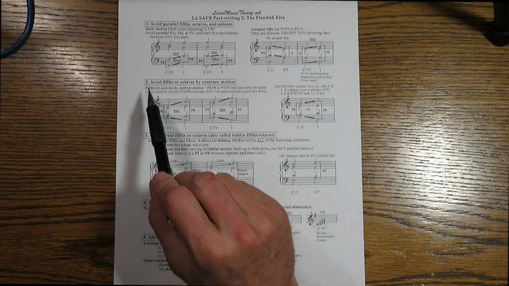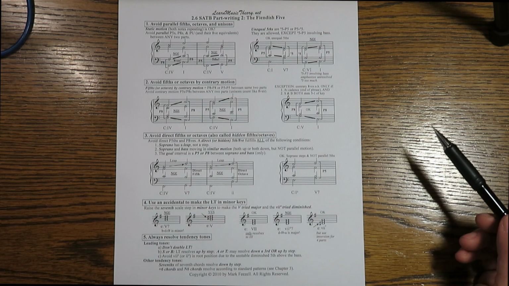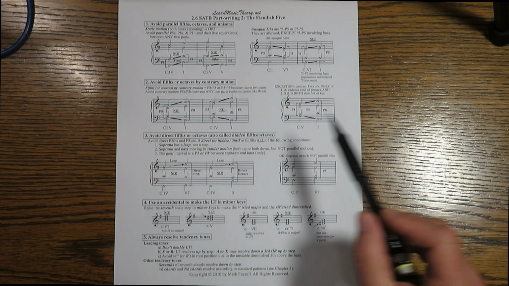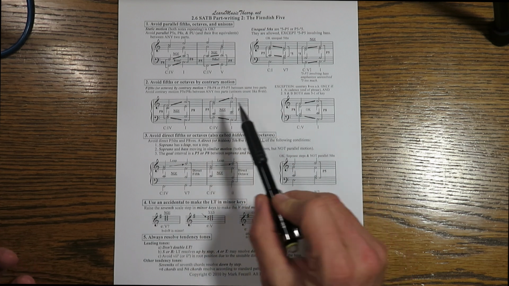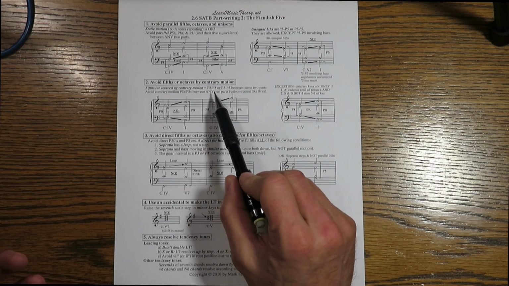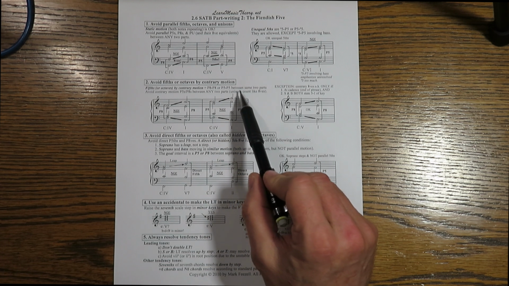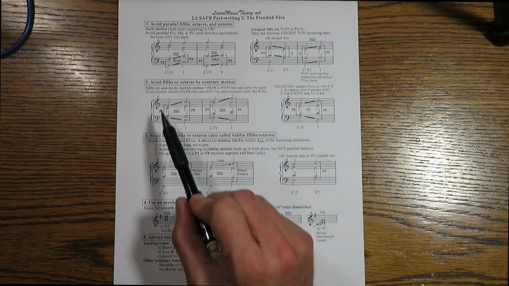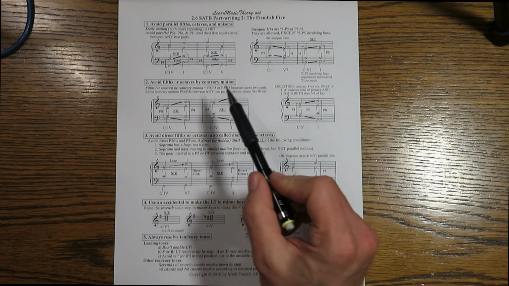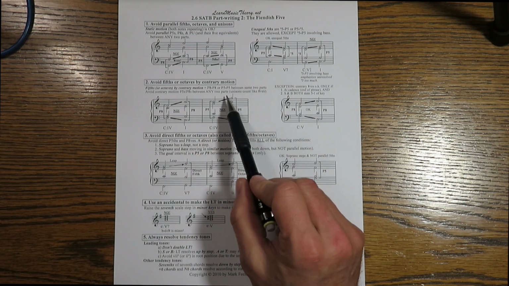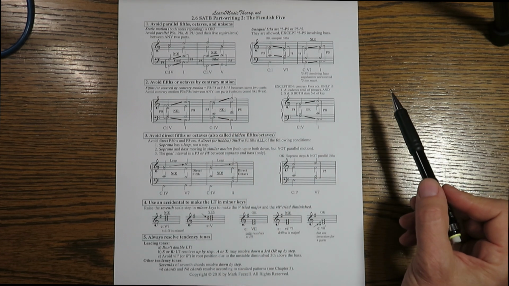So number 2, avoid fifths or octaves by contrary motion. Fifths or octaves by contrary motion equals perfect eighth to perfect eighth, or perfect fifth to perfect fifth between the same two parts. Avoid contrary motion, perfect fifths to perfect eighths, between any two parts. Unisons count like octaves.